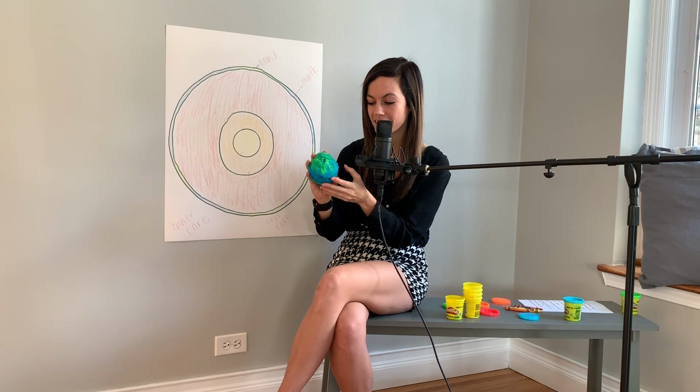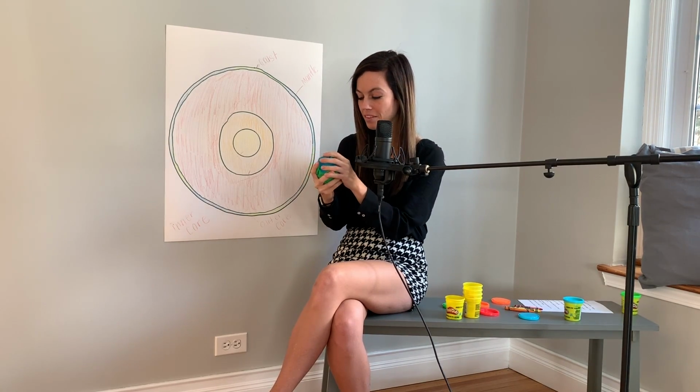Yes, it is the crust, and the green is the continents, and the blue are the oceans. Very good. So this is just a model of the earth.